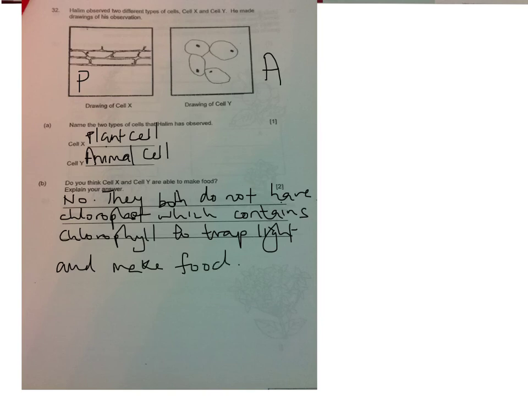So the answer is no, because they do not have chloroplast, which contains chlorophyll to trap light and make food.